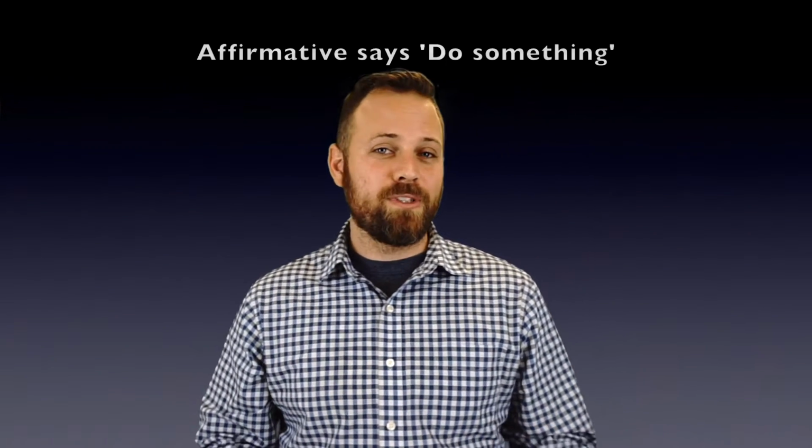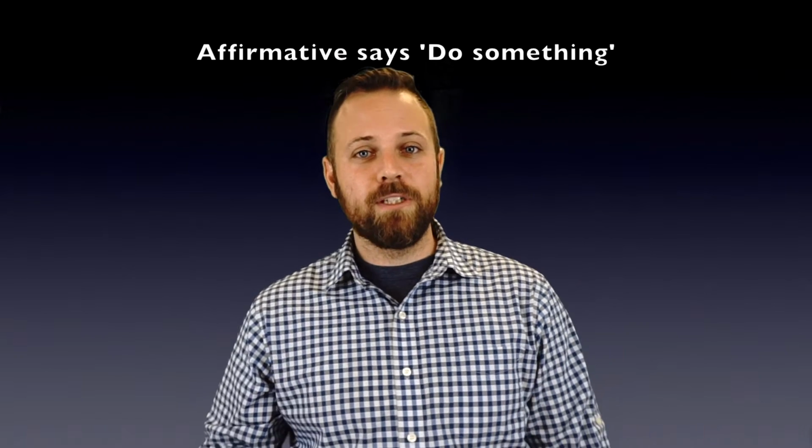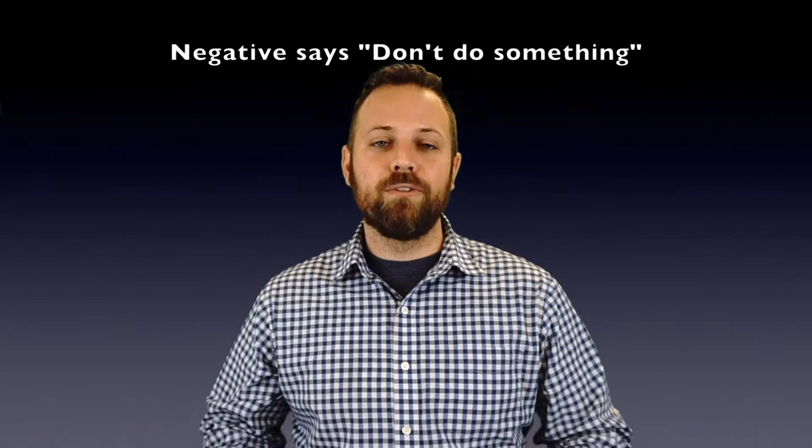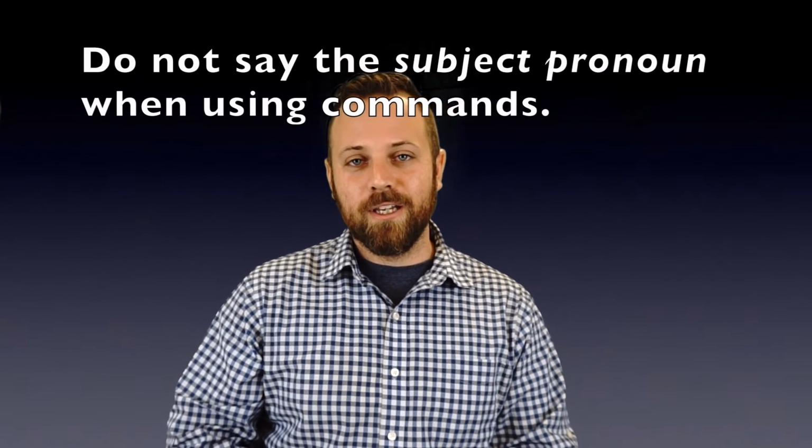So let's look at the difference between an affirmative and a negative command. This is really simple. An affirmative command is telling somebody to do something, and a negative command is telling them to not do something. So for instance, pass me your homework would be an affirmative command, and don't talk would be a negative command. As a side note, you are not going to use the subject pronouns when doing commands. For instance, like in English, we don't say, you don't do that. The you is implied. So it's the same thing in Spanish. You won't say tú, usted, vosotros, or ustedes.